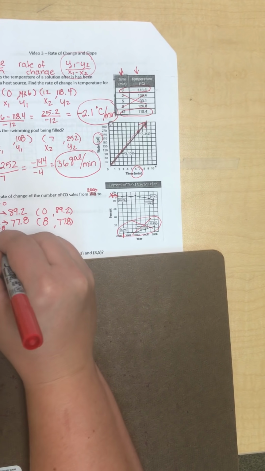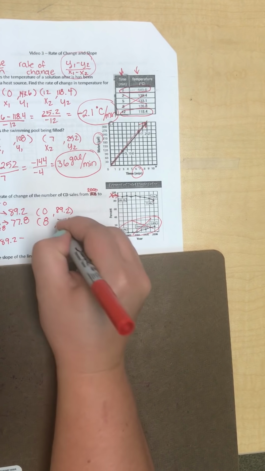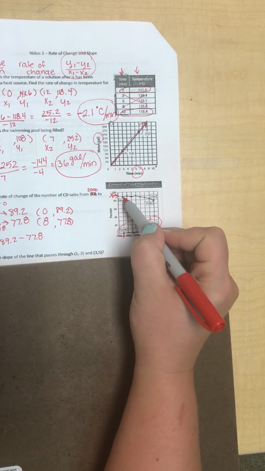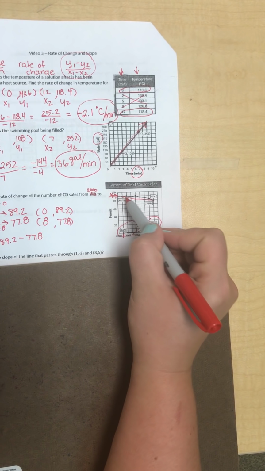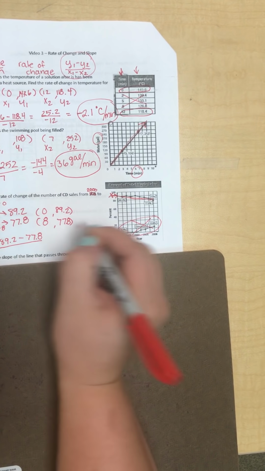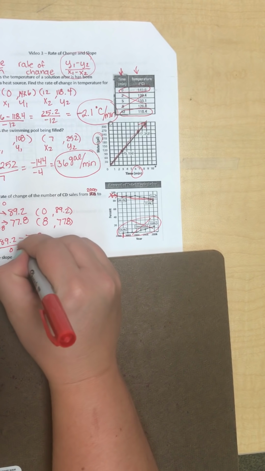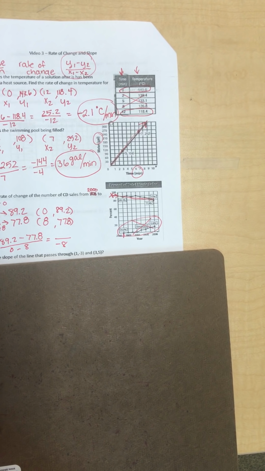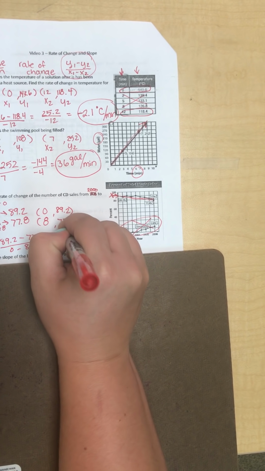So then we're going to take 89.2 minus 77.8. As we can see, our CD sales are going down, very gradually, but they are going down. So we should expect a negative slope here. And then 0 minus 8, so I know I have a negative 8 on the bottom. 89.2 minus 77.8 gives me 11.4.